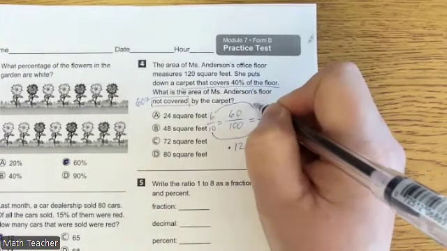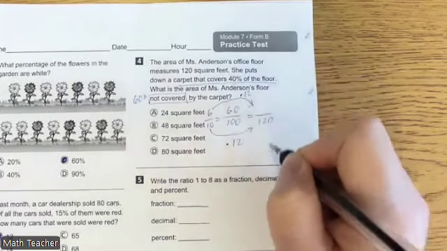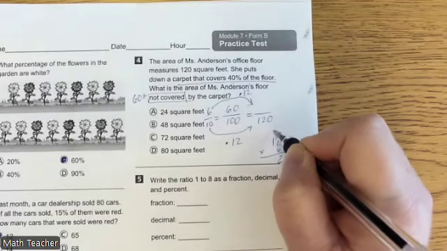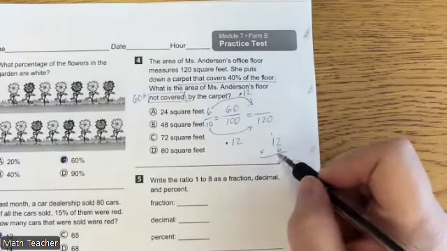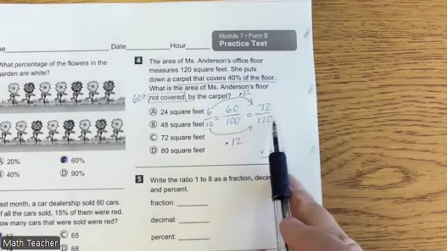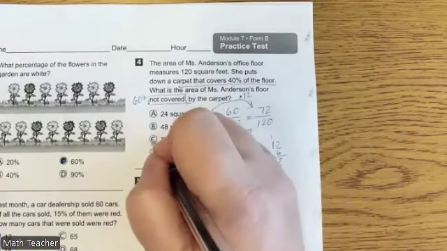So I need to do the same thing to my numerator 6. Multiply by 12. So 12 times 6, 6 times 2 is 12, right? The 2, carry the 1. 6 times 1 is 6, plus the 1 we carried is 7. So 72 square feet were not covered by the carpet.